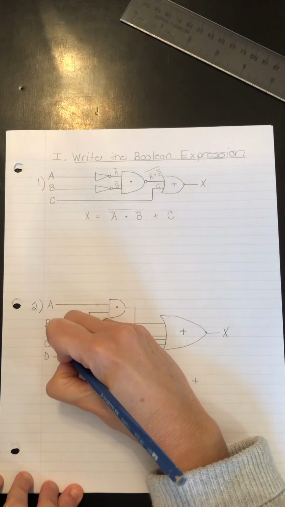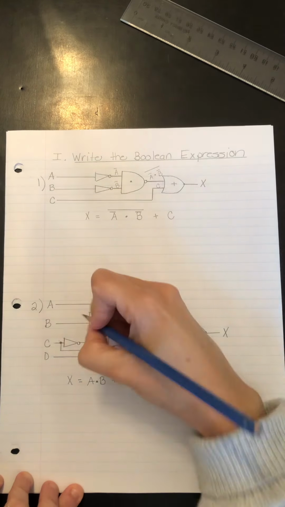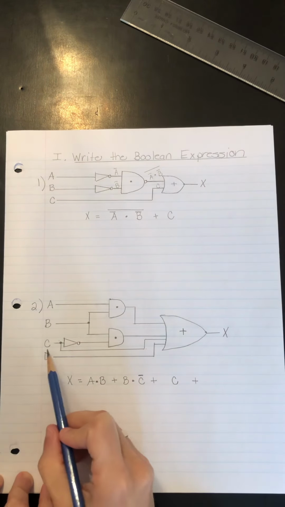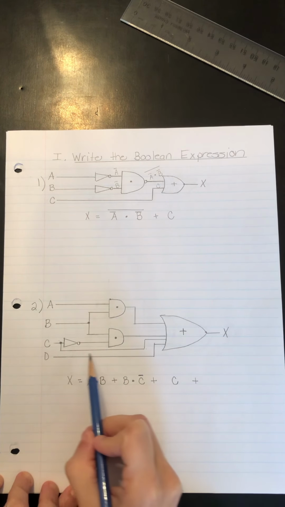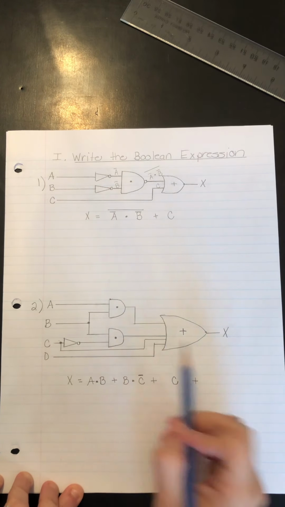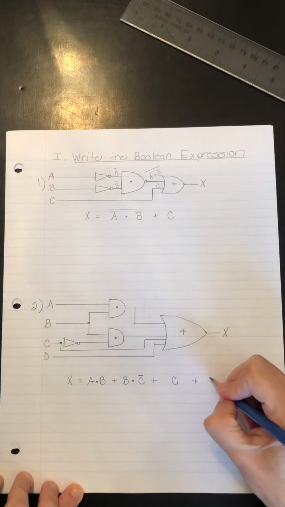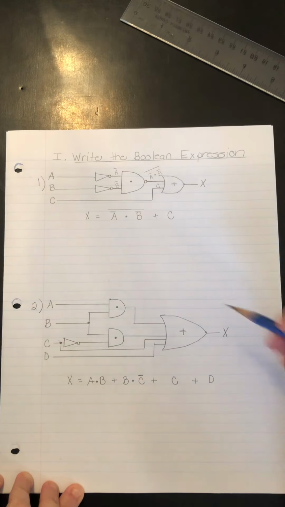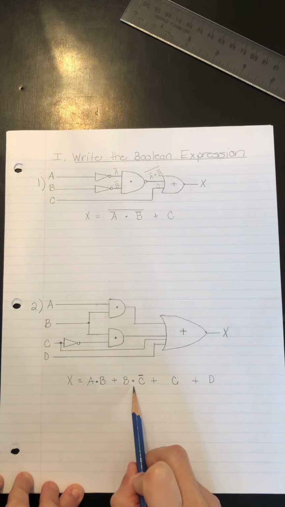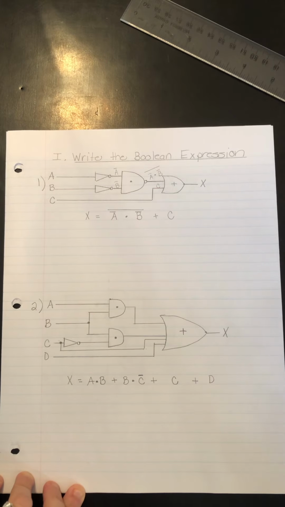You'll notice that the wire comes from C here. Actually, I could put a little dot there to show the connection. Maybe we want one here as well. In any case, we're taking C here before it goes through the inverter, okay? Right there, and the following one here, the last one, comes from D. Okay, so that's the expression here. It's AB plus B C-not plus C plus D would be the expression for number 2.